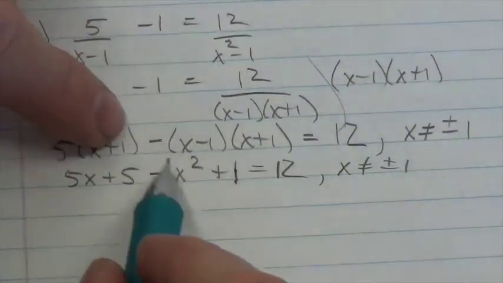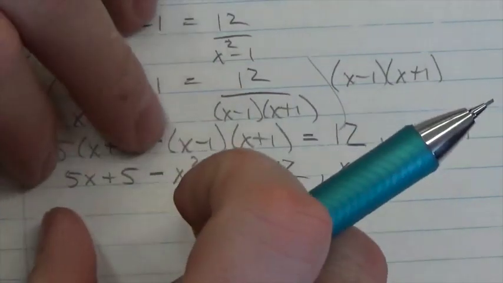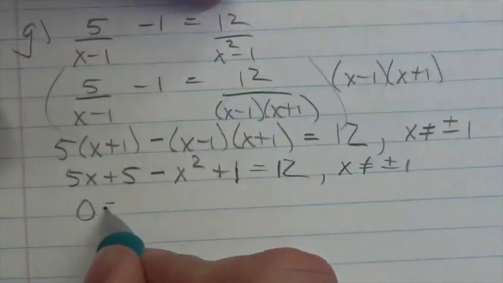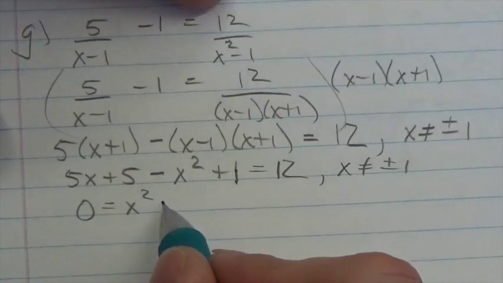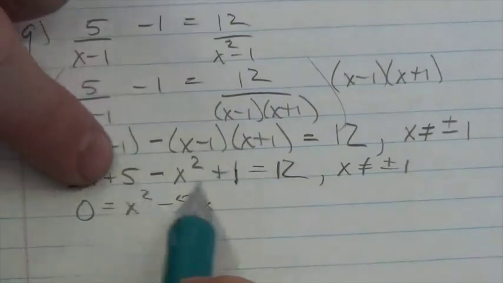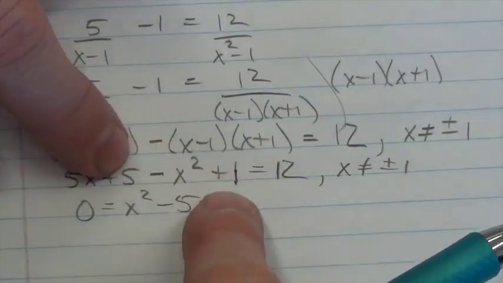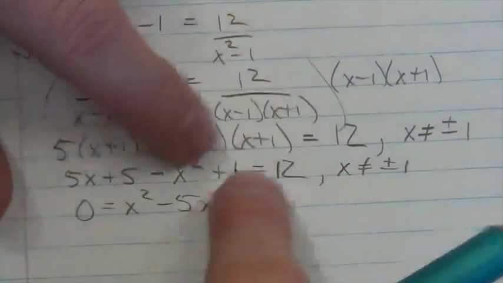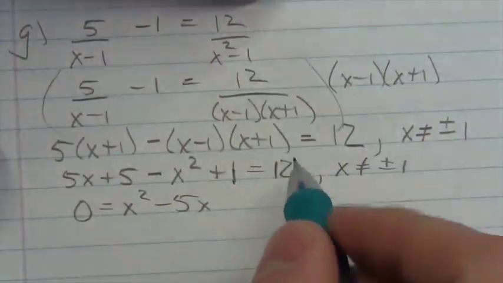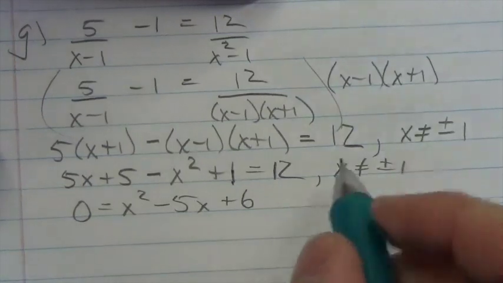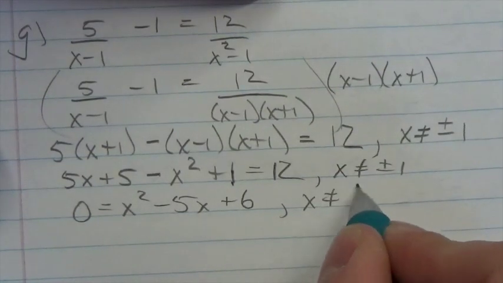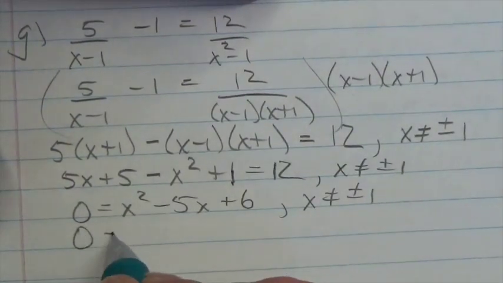Actually, I tell you what, because the x squared here is negative, let's just take everything over to the right hand side. So 0 is going to equal positive x squared minus 5x. Okay, well that became 6. 5 and 1 is 6, and when I brought it over it became negative 6. But with the 12 there, the result is positive 6, so x can't equal plus or minus 1.